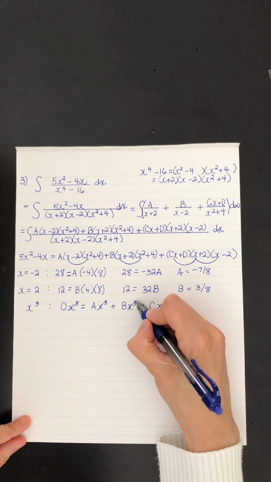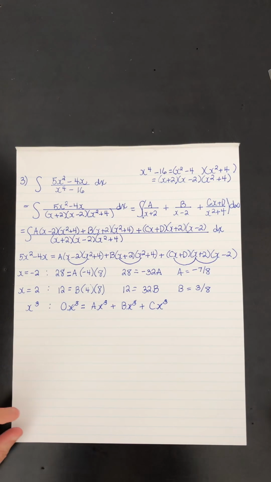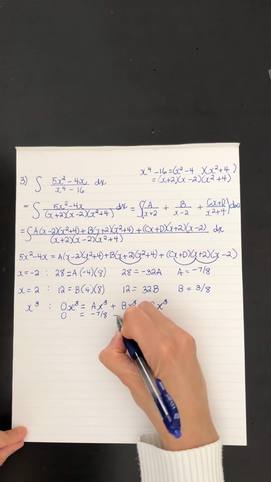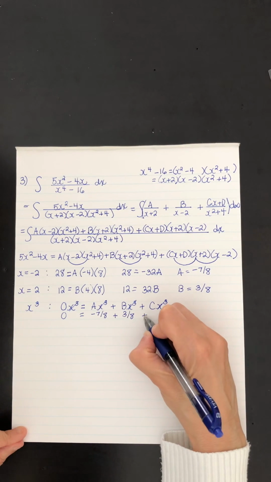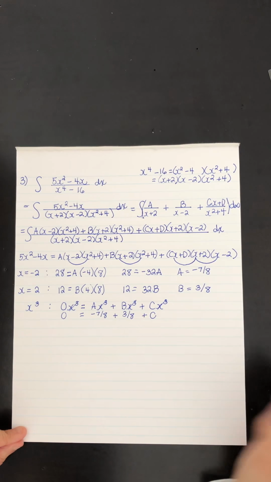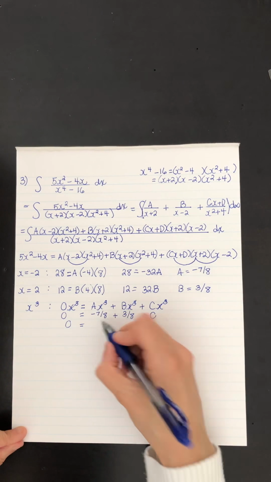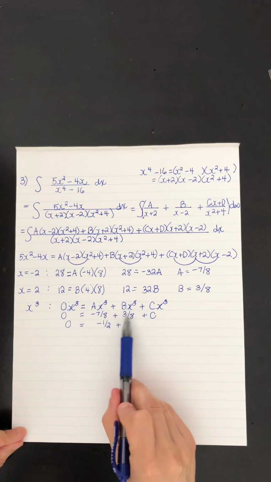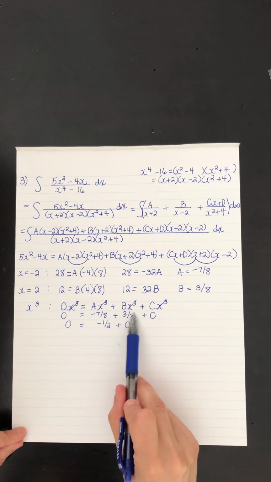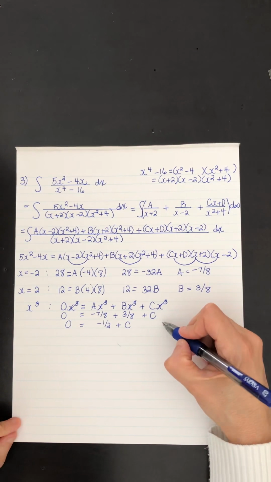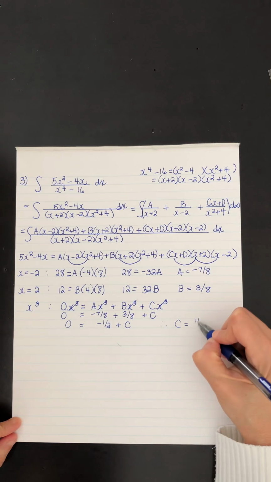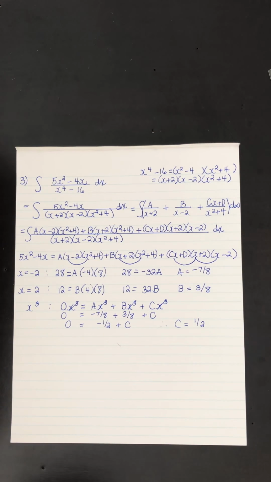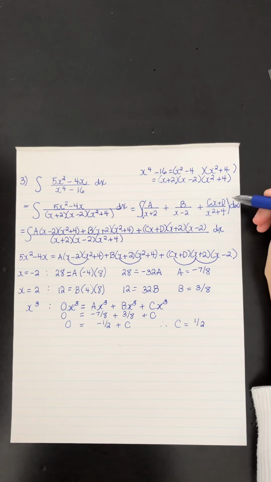From which we get the equation a plus b plus c is 0. Well, a is negative 7/8 and b is positive 3/8, which means that 0 is equal to a negative half plus c. You can add these with your fraction button if you like, or recognize it's negative 4/8, which is negative a half. And that means c is 1/2. Bring this to the other side. And we have just one remaining unknown, and it is d.